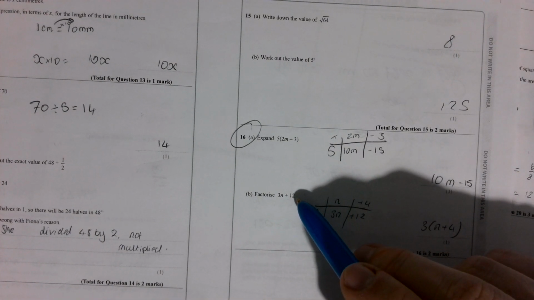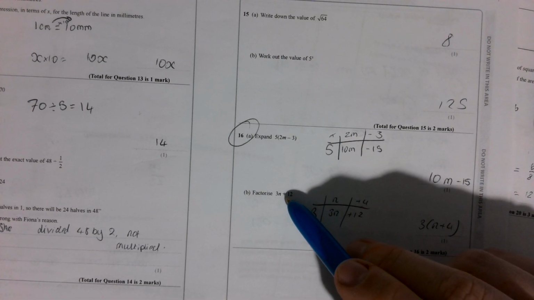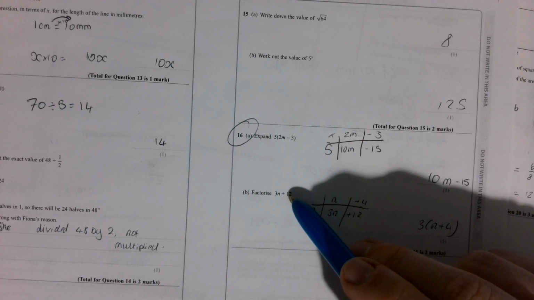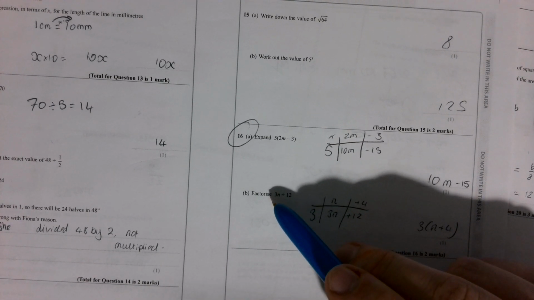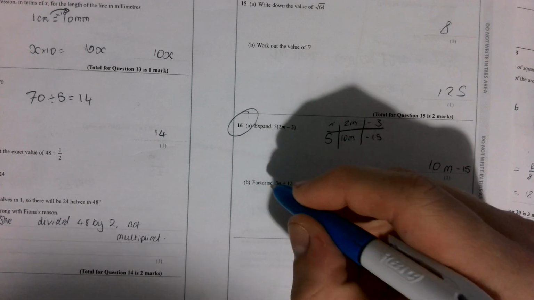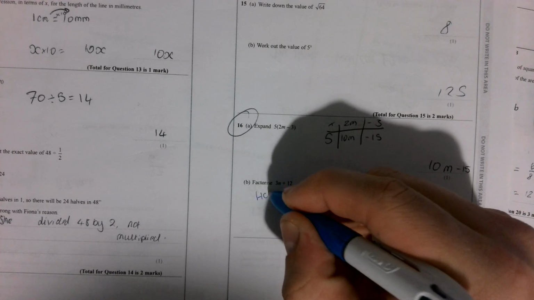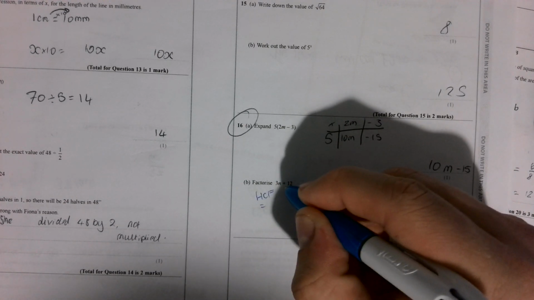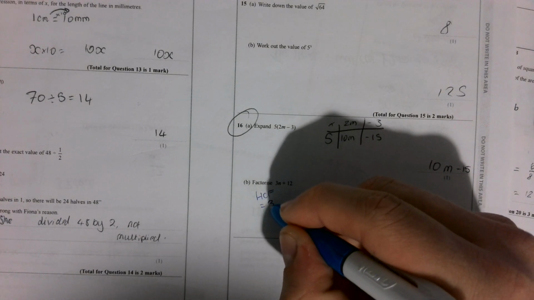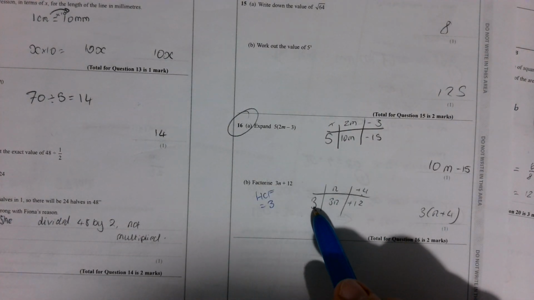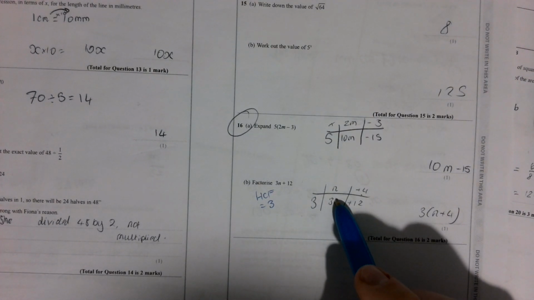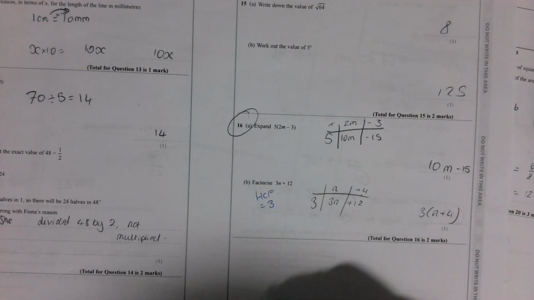Now your factorising part, you can see this is a linear factorisation. There's no horrible powers in it. It's not of the form n squared plus something n plus another number. It's linear. So you need to spot what your highest common factor is. And here we can see the highest common factor is 3. So that is why I put it on the outside here. I put 3n and 12 on the inside.